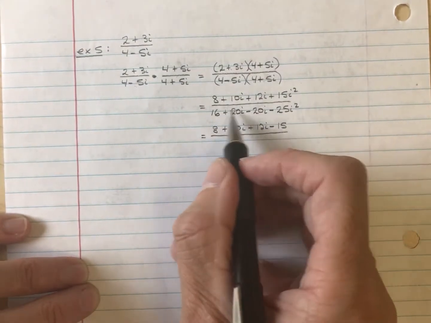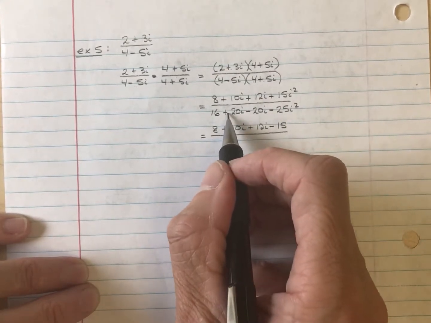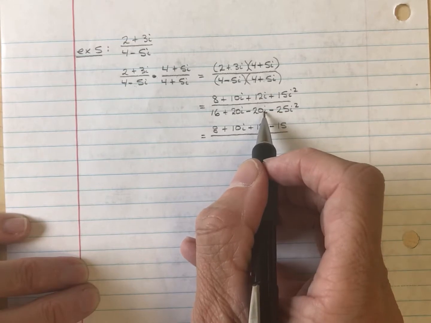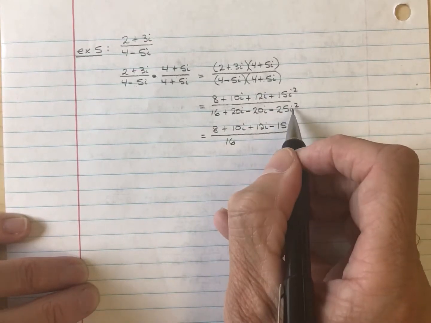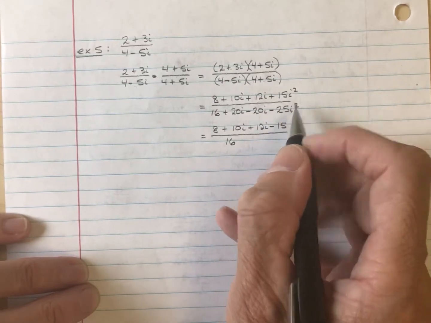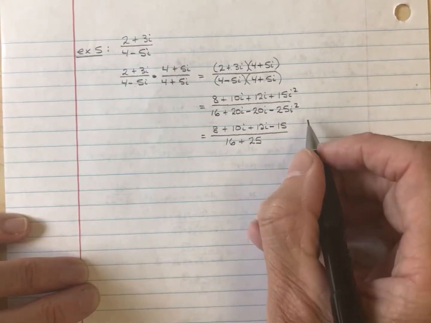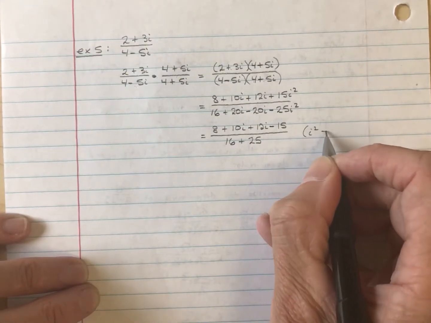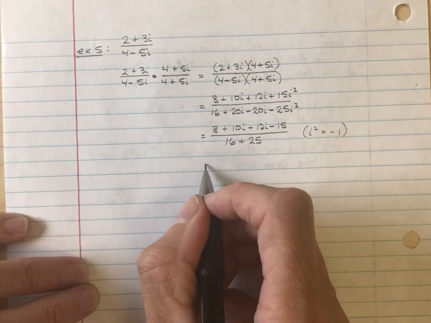Okay, and we can work with the denominator pretty quickly. Again, these two middle terms are 0. So we have a 16. I squared is negative 1, and negative 1 times negative 25 is plus 25. So here we're remembering, I squared is equal to negative 1. Okay, let's clean it up.